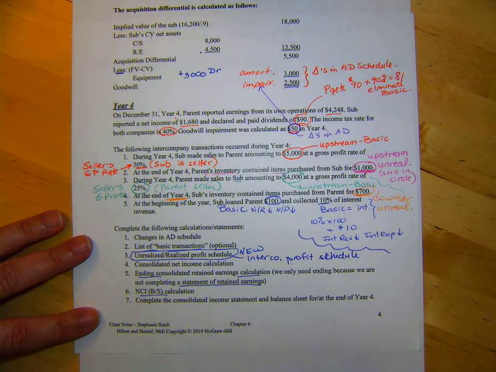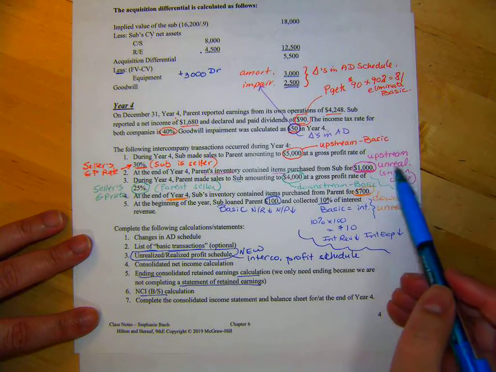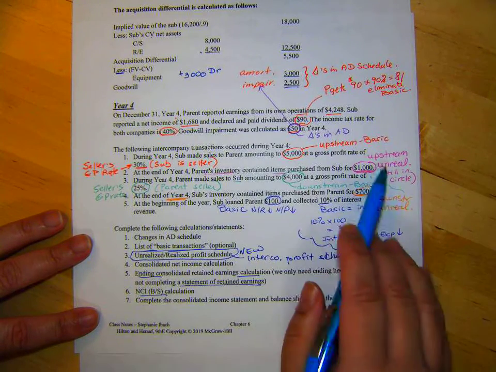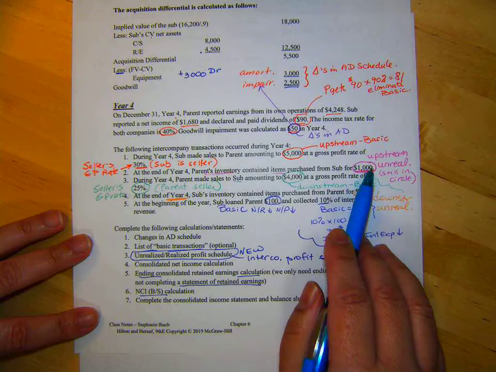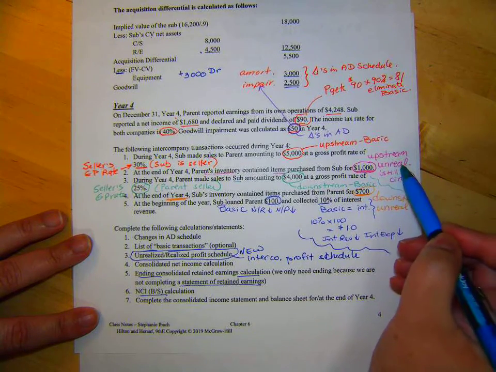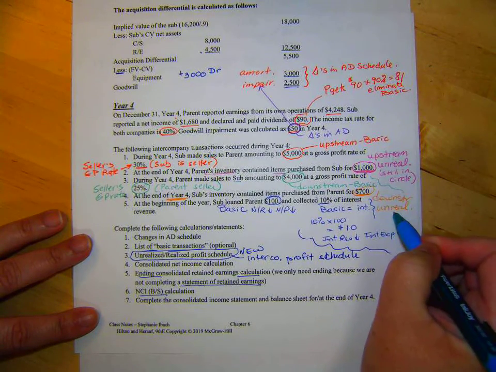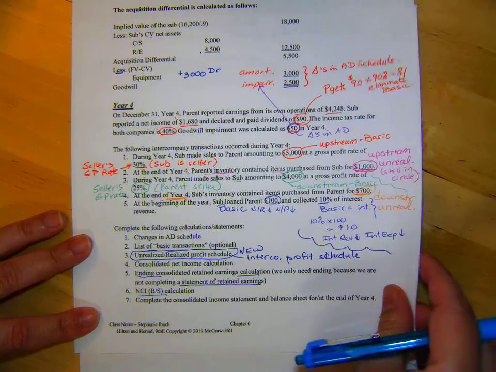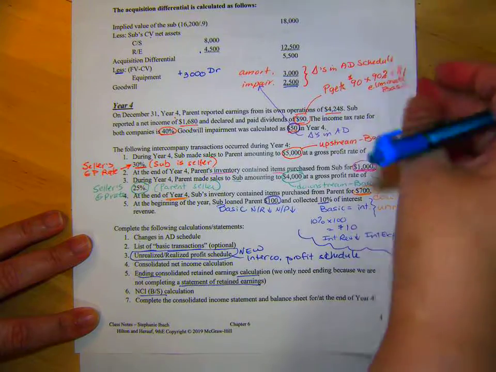We're going to look for anything that says unrealized or realized. So nothing here until we get here, number 2. Upstream unrealized, still in circle, downstream unrealized. So these are the 2 things we're going to put on here. So let's just do them in order. We'll do the upstream first.